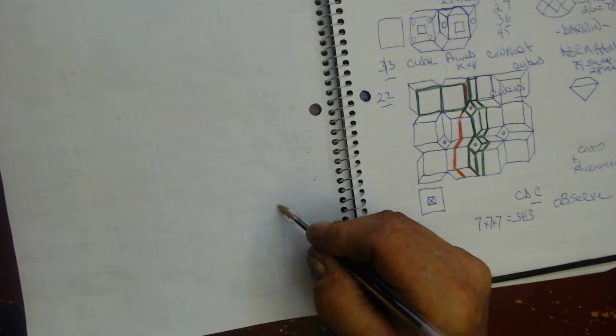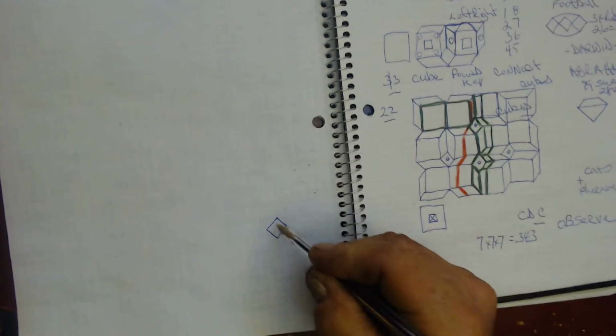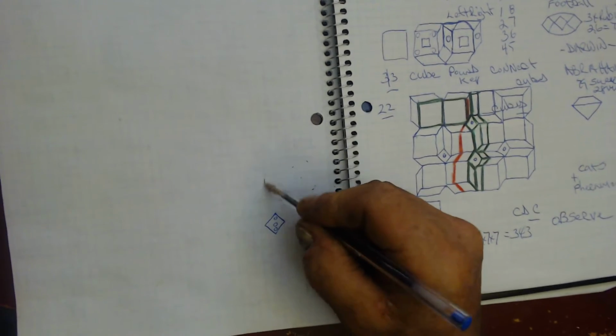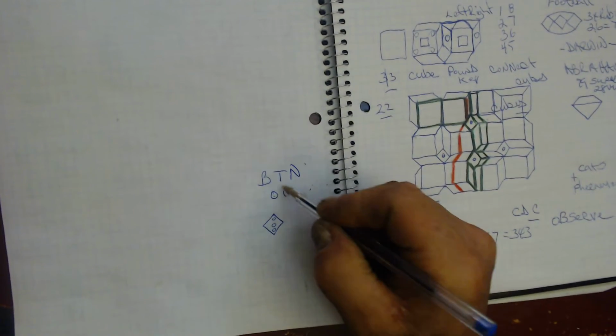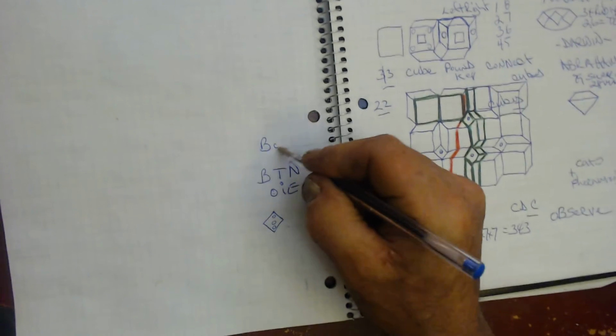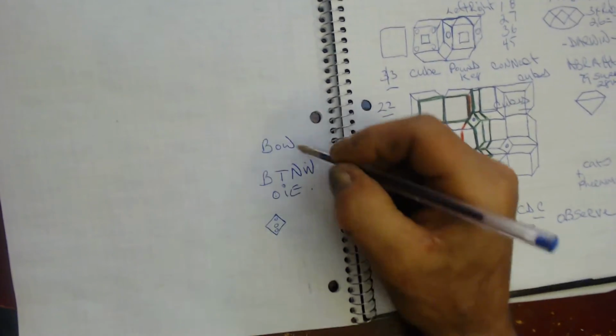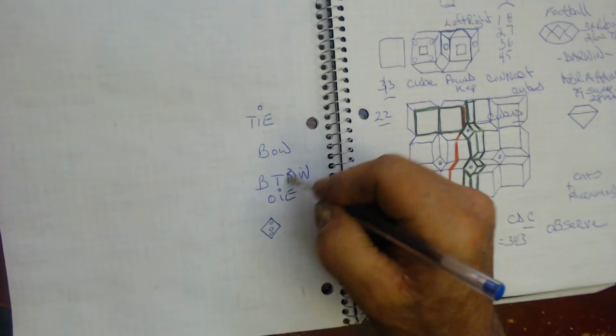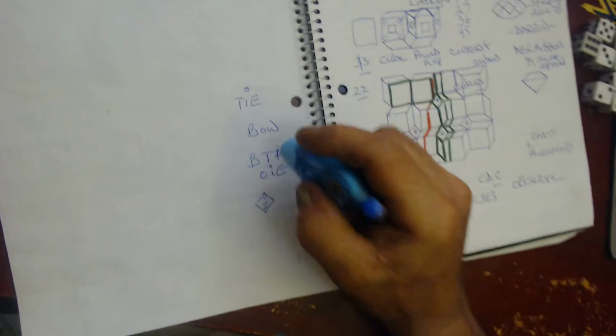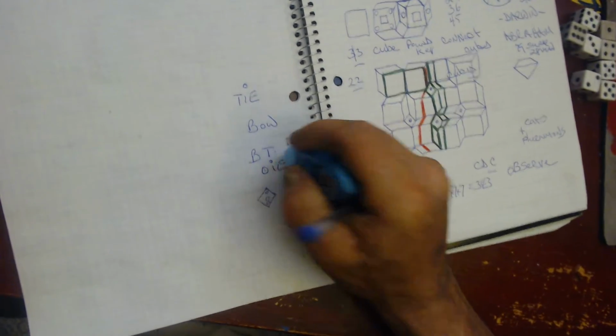That when we create this, I call this the bow tie.